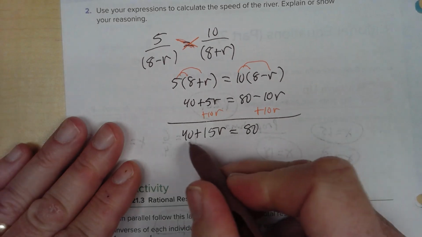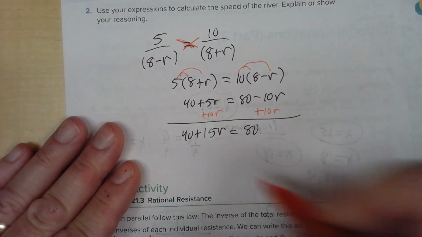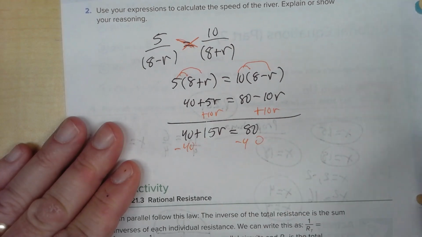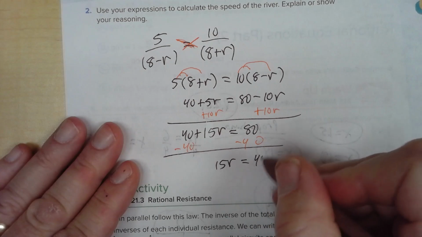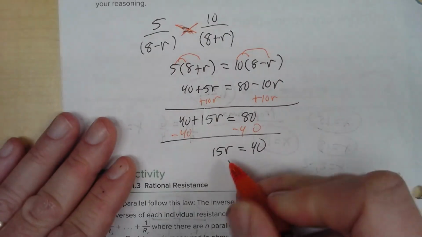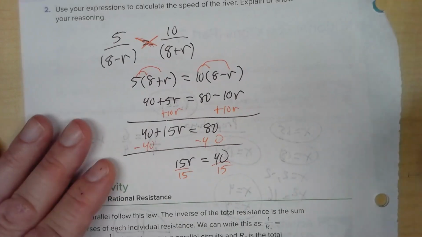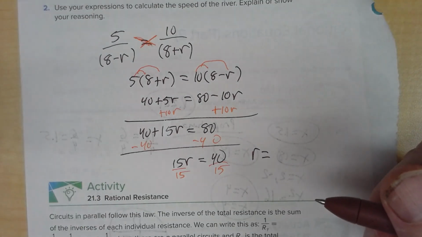Then we're going to move the 40. It's a positive 40, so we subtract 40. So we get 15 times the rate is equal to 40. Then we got 15 times R, so we're going to divide by 15. So R is equal to 40 divided by 15.